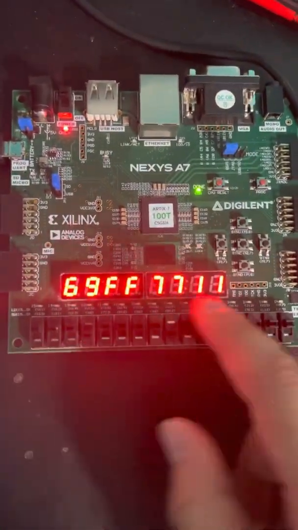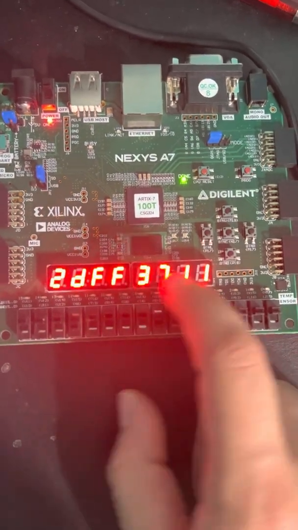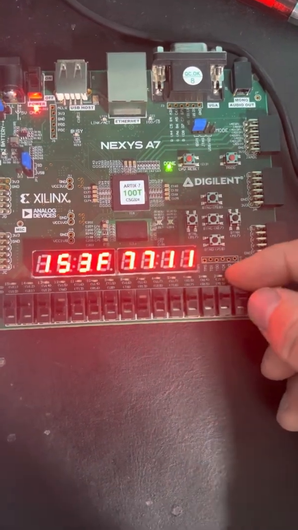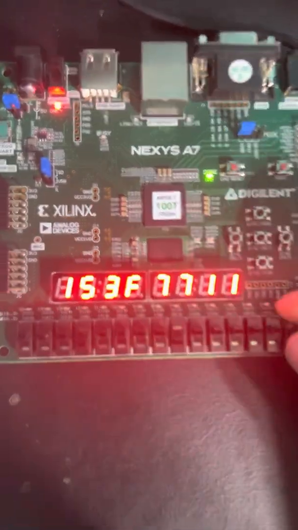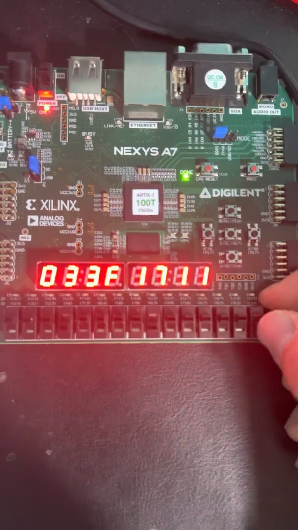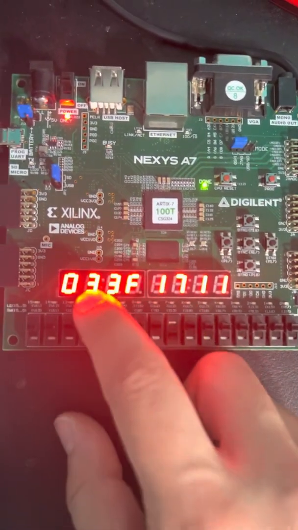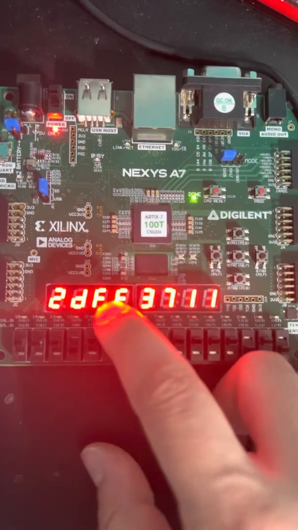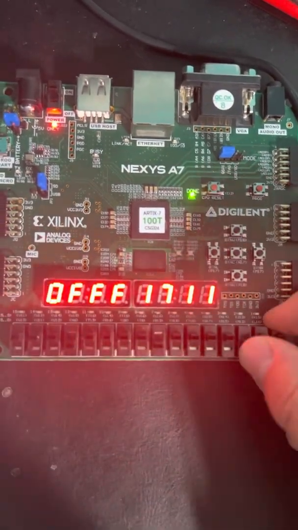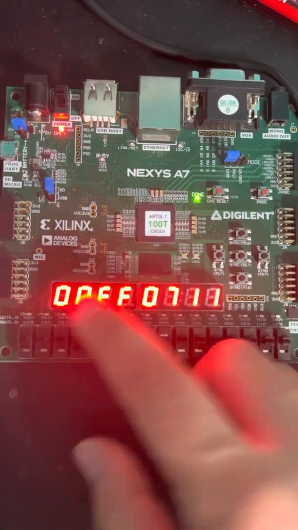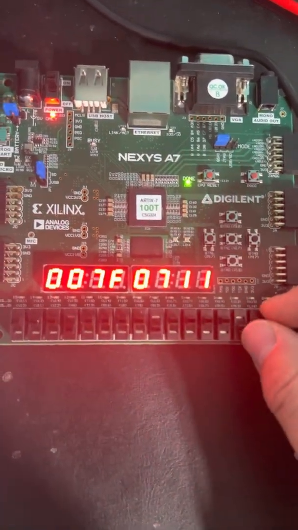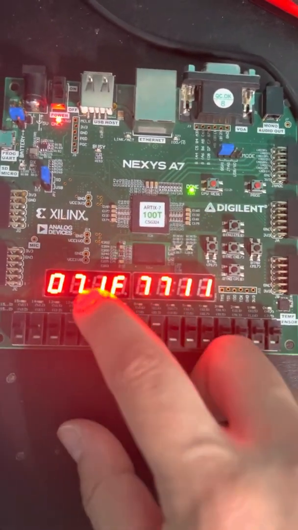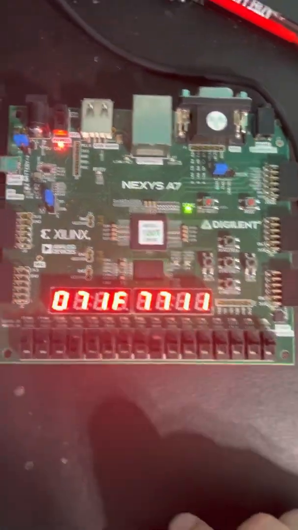So the ALU is multiplication, so let's see. Easy. Here we go. So 3 times 1 is 3, and 0 times F is 0, and I think you get the idea. Here, 7 times 1 is 7, and so on.